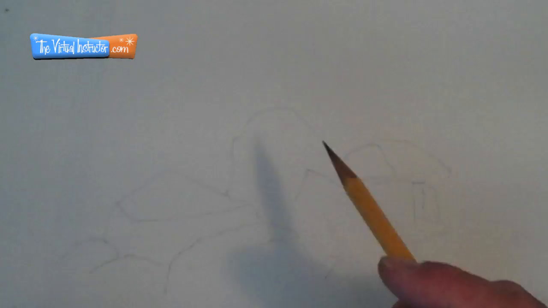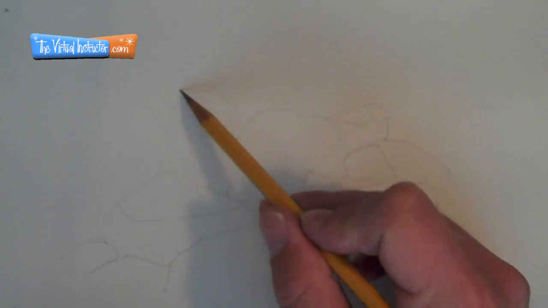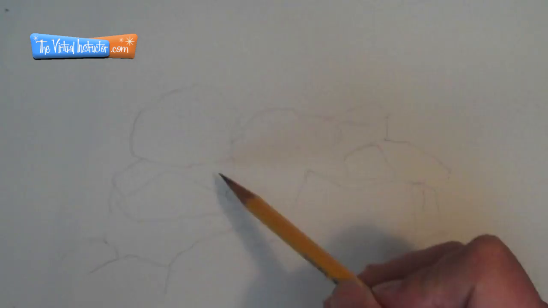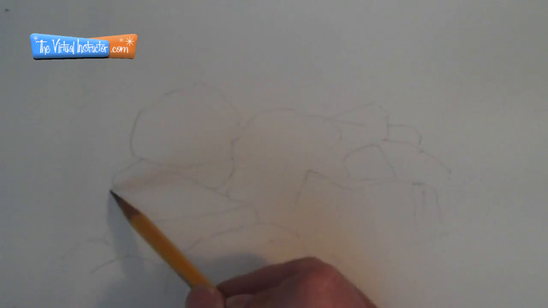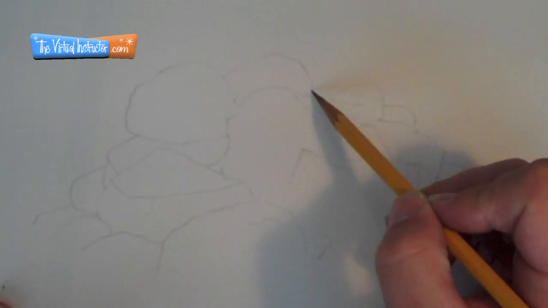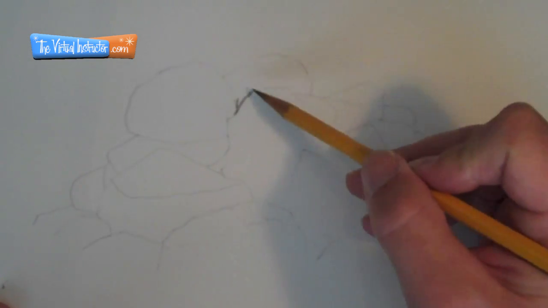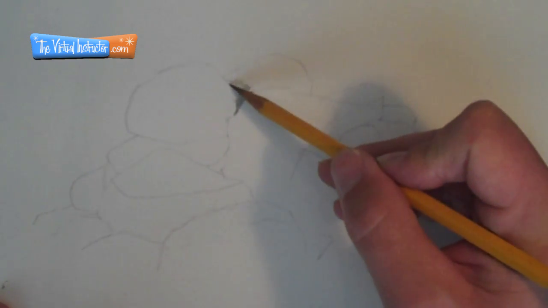It's a good idea to always have an image to look at, whether or not you're actually out in the field somewhere looking at rocks, or if you find an image to look at. That's going to really help you be successful in drawing rocks. So again, I'm just drawing the shapes, and there's some overlapping that happens here. Again, that overlapping is going to help us create the illusion of the rocks being realistic.